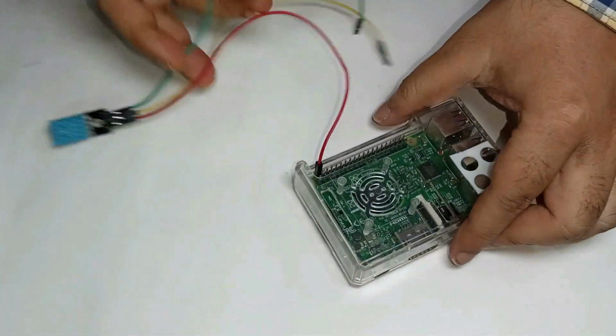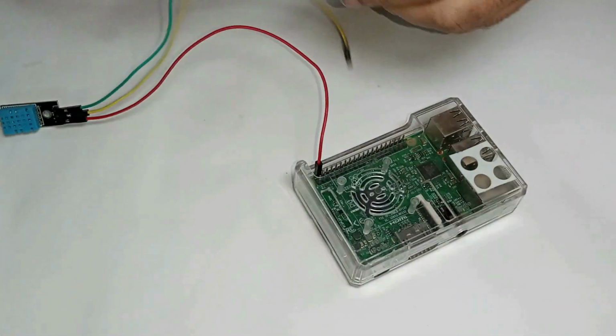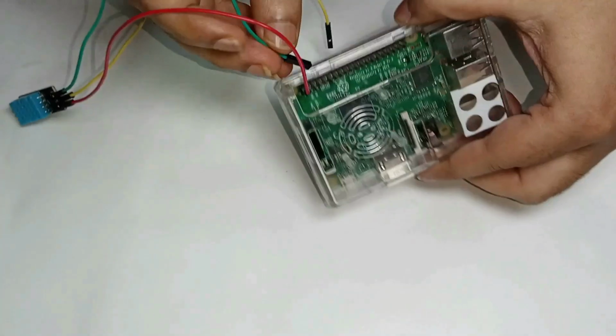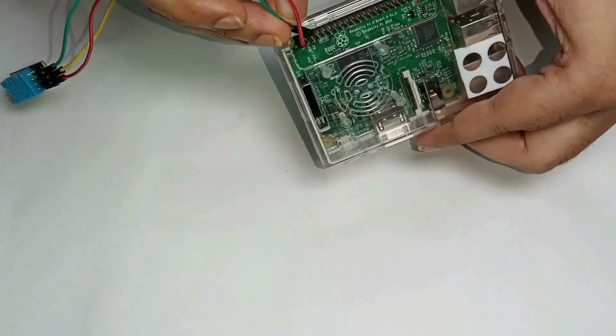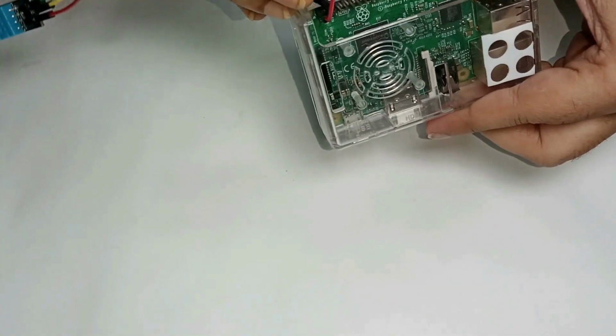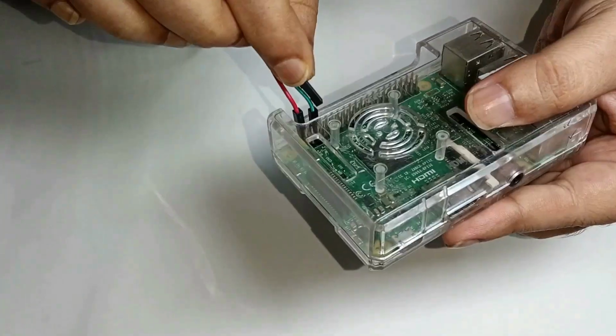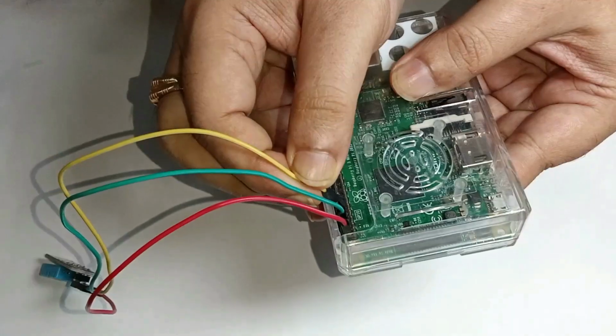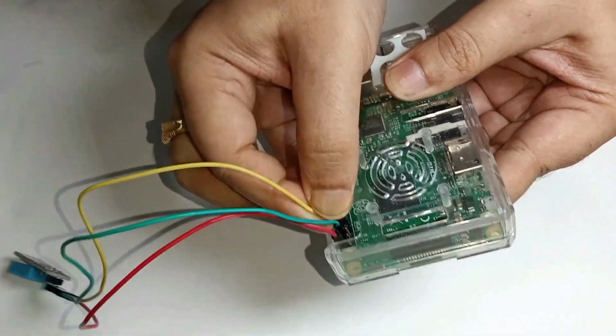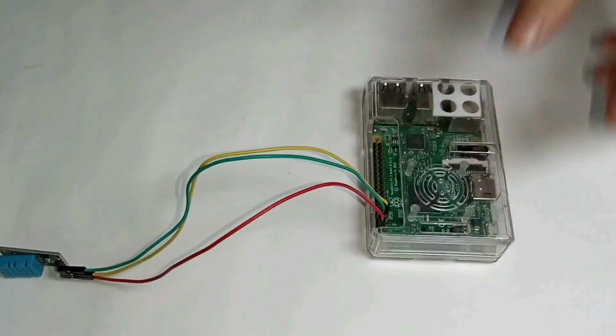So connected. Now I'll connect the ground pin to this one. Now I'll connect the data pin to this GPIO pin number 4.